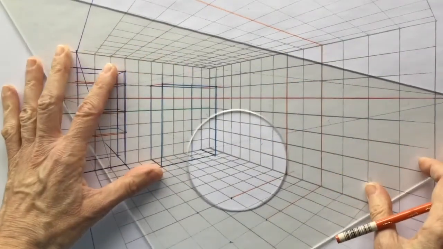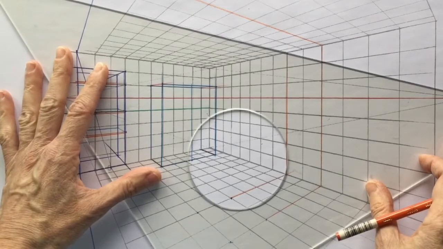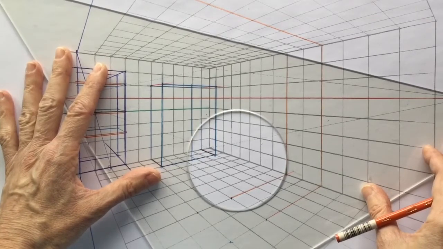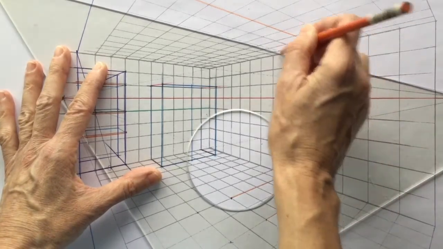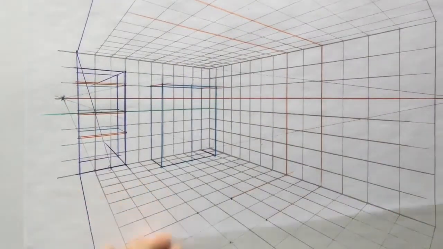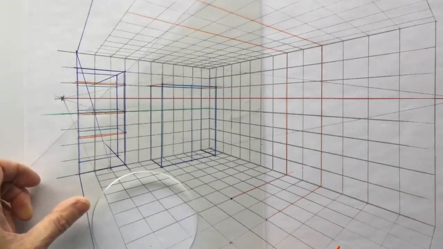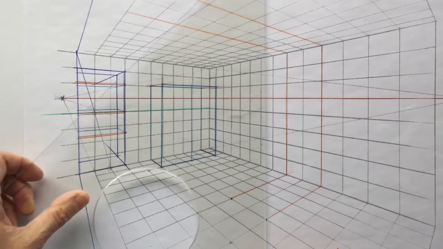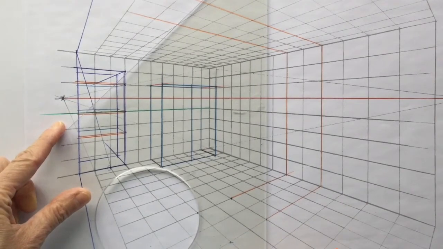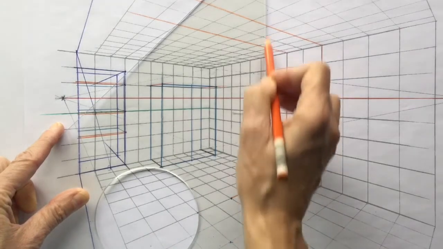Now it doesn't seem like this would be helpful when you're sketching, but this is very helpful because you're becoming aware of how small things become as they diminish. You're getting an idea about that. So the more you do of this, the better.